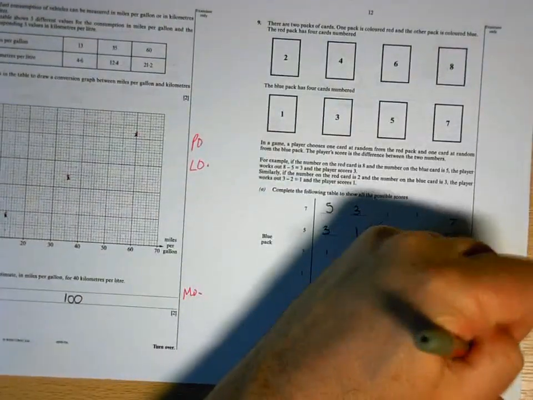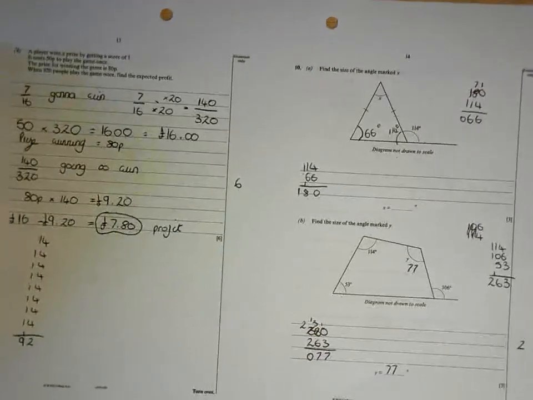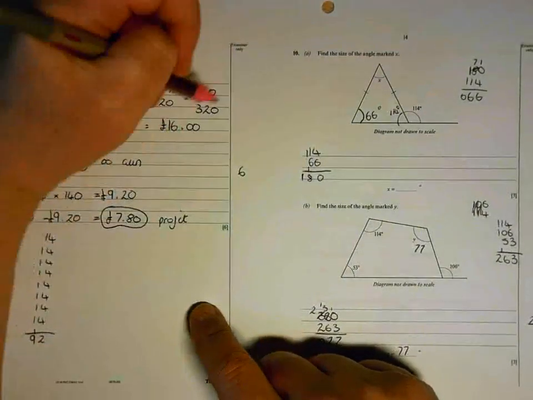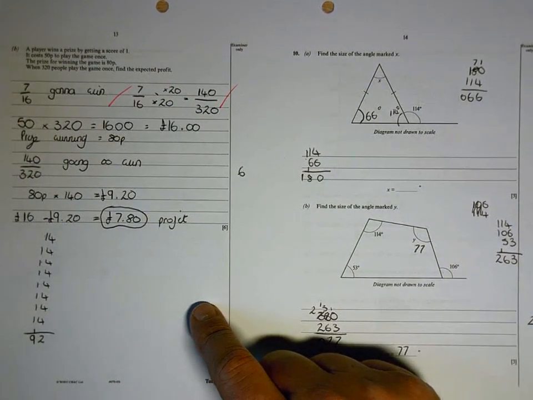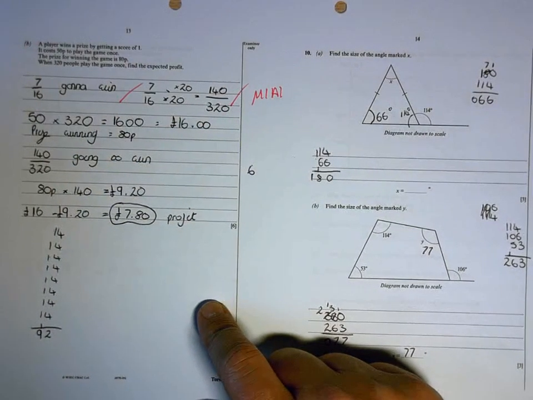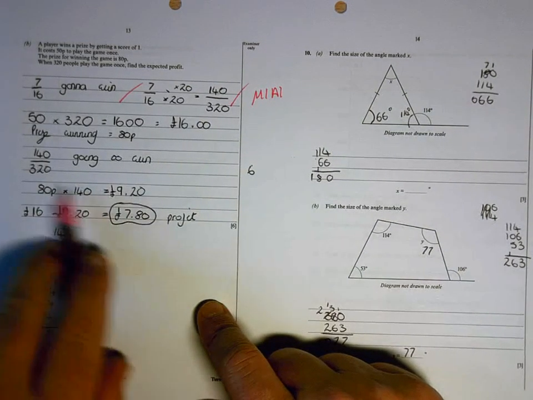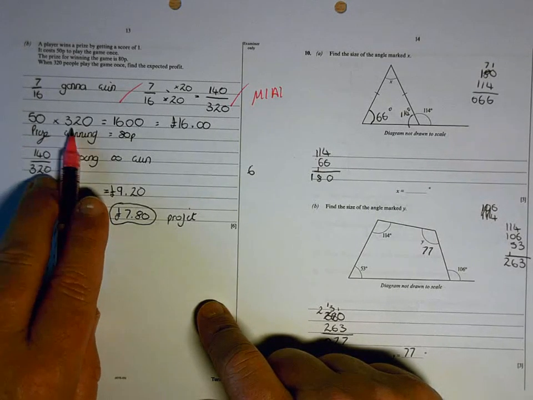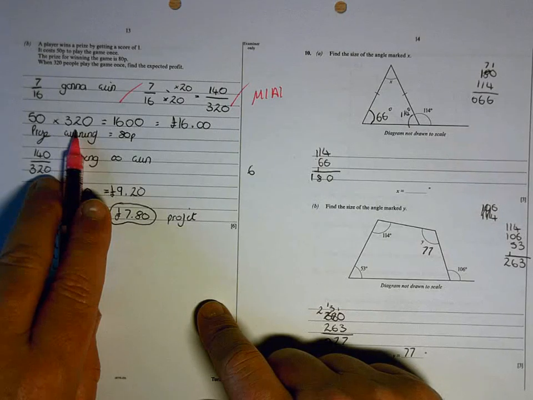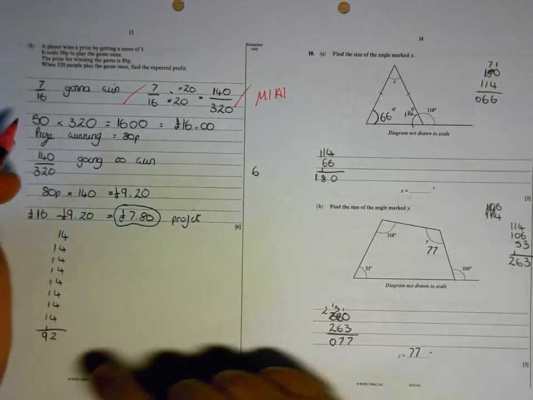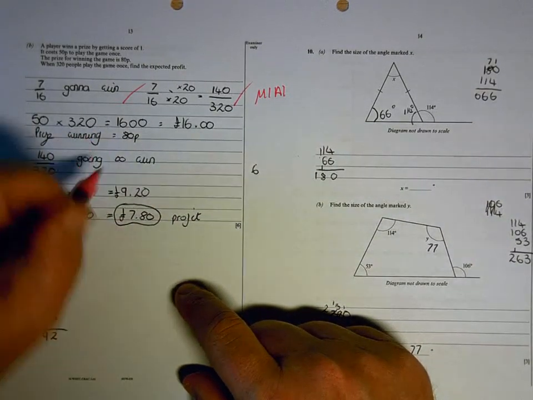That's correct, so 2 marks for that, 2 for the page. 7 out of 16 are going to win, which is 140 out of 320. So that is correct. Money in, 50 pence times 320 is, it's not £16, it's £160.